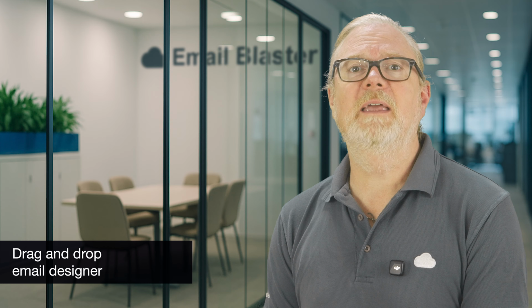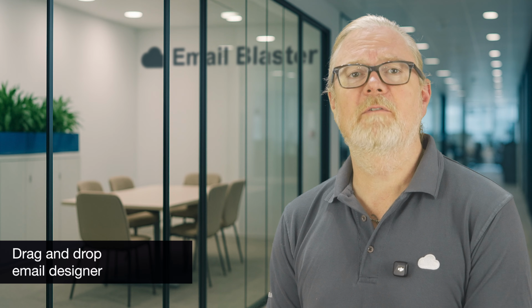With Email Blaster, setting up your first campaign is quick and hassle-free. You don't need to be an expert with tech or anything like that. Designs are all built inside. Drag and drop your content, text, images and logos. You can send instantly or schedule for later. In just a few minutes, you'll have a professional looking email ready to send. And here's the best part.